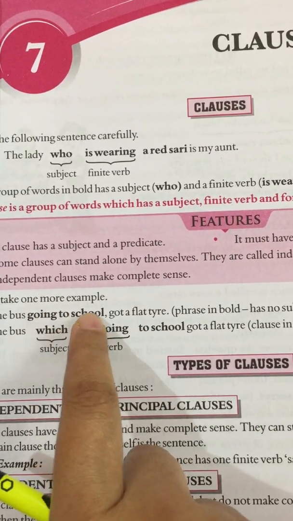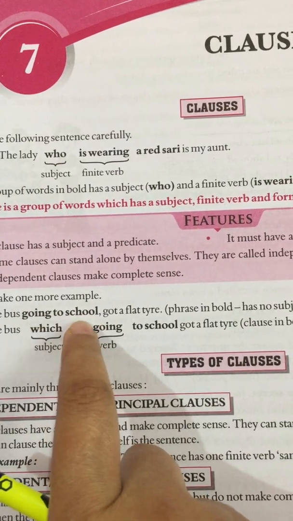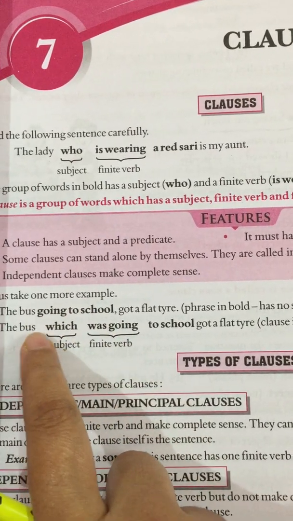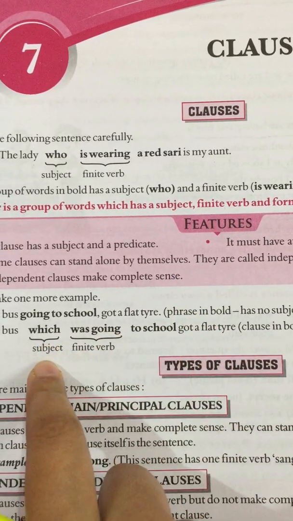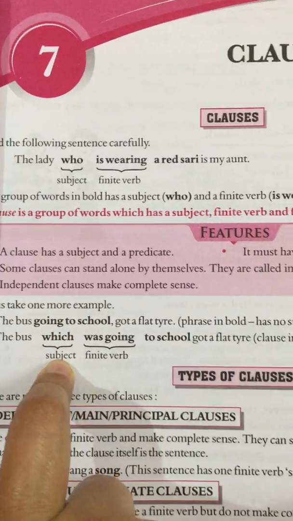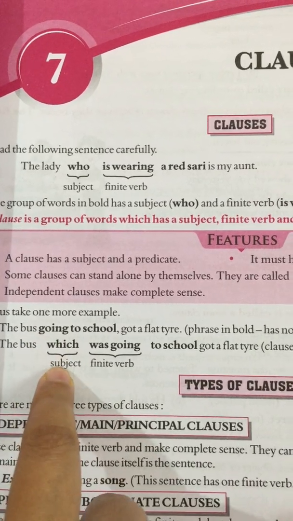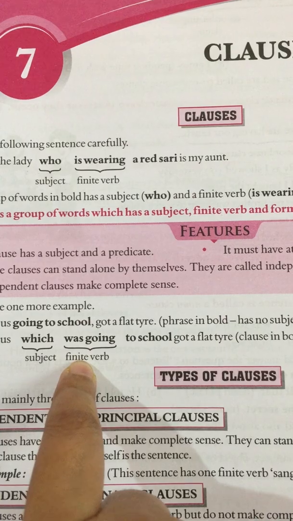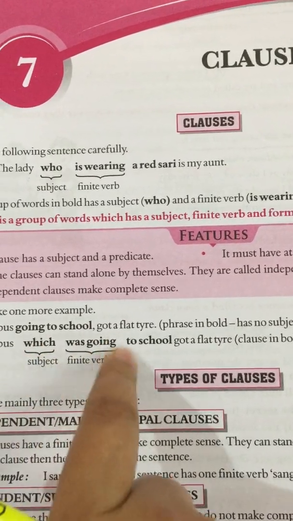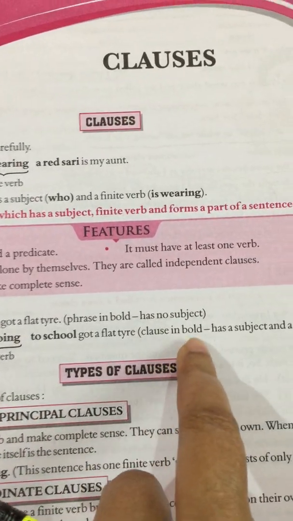We are talking about these words, going to school. It has no subject. But if I say, the bus which was going to school got a flat tire, now it has a subject. Which is a subject because it refers to the noun bus, and also a finite verb, was going. So that makes it a clause. The clause in bold has a subject and a finite verb.